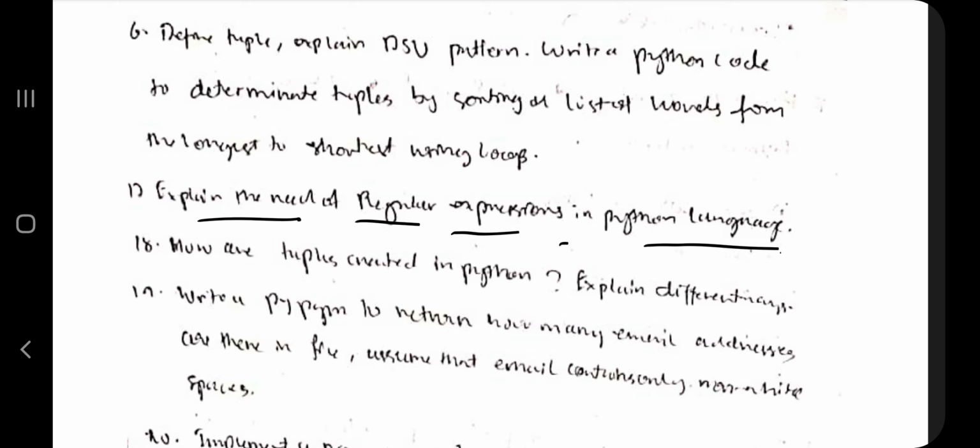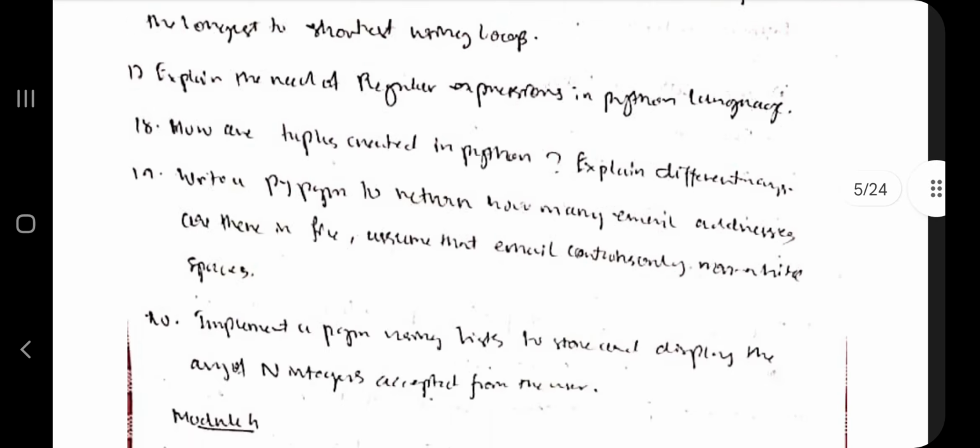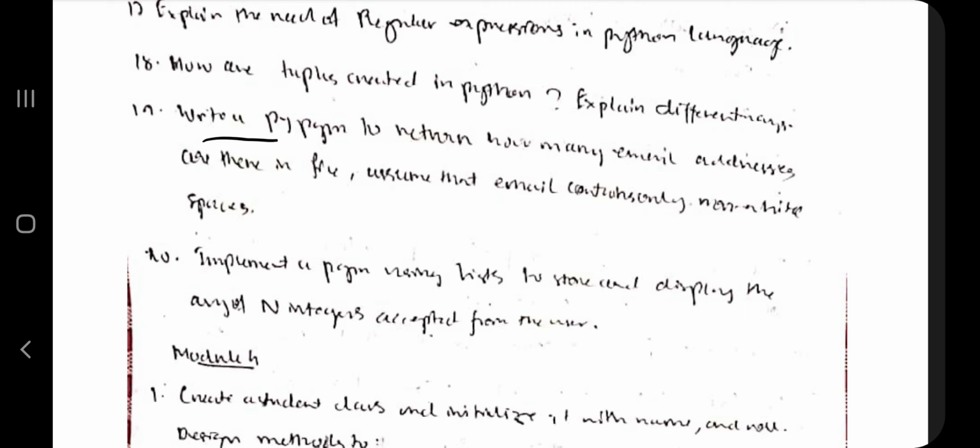Python language. So, it will make our task easier, like by writing a single line of code it will find all the matching patterns instead of manually doing that, right. And the next one is about how tuples are created in Python, what are the different ways. So, this is about the syntax, you have to search in the notes, and write a Python program to return how many emails are in a file. Assume that emails are continuous with no spaces. So, you have to use a regular expression which will match the emails, and whenever it matches increment a counter, then return the count value, right.